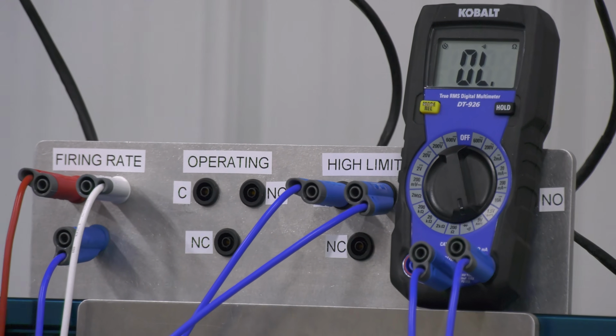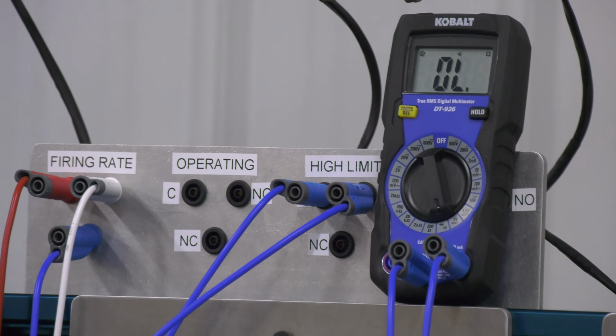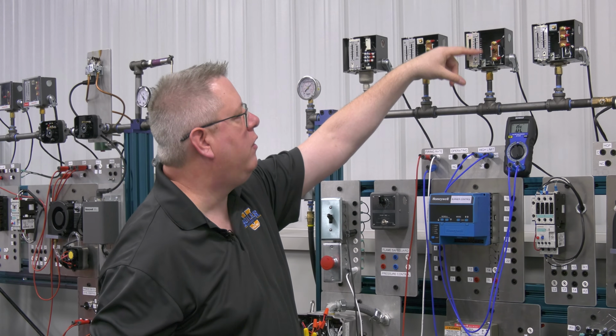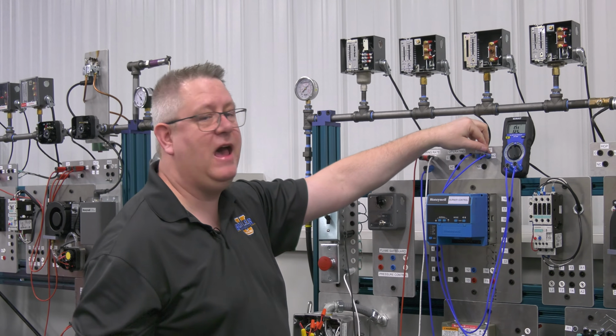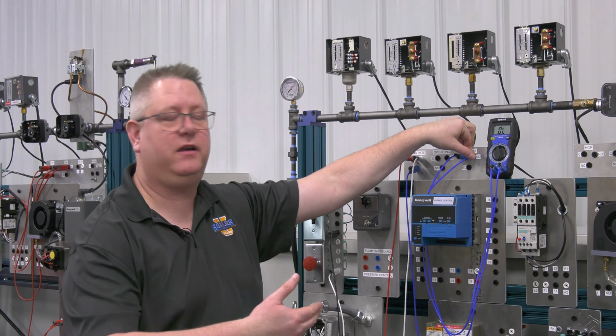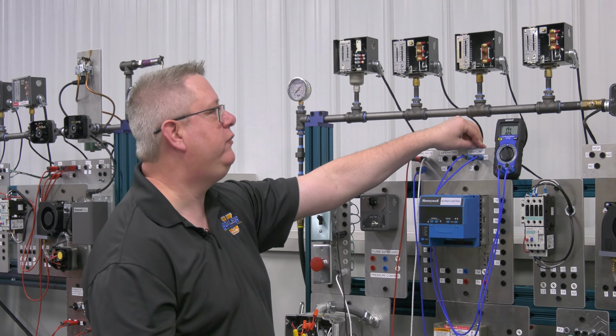While I have this wired as if it would make my multimeter on pressure rise, in fact, the micro switch on the high pressure limit doesn't actually have a normally open contact. This is a decoy on my demo board for those in training.